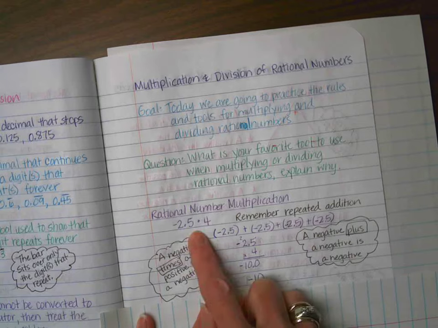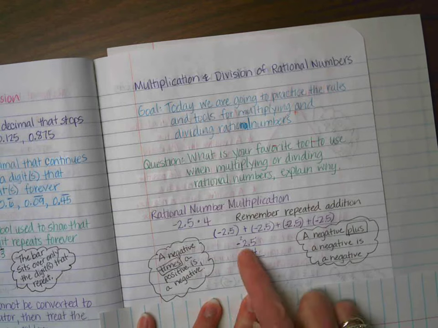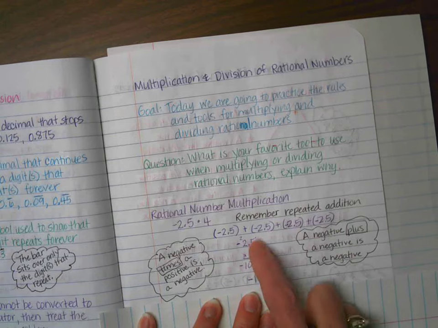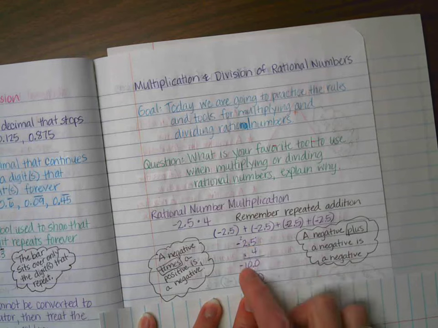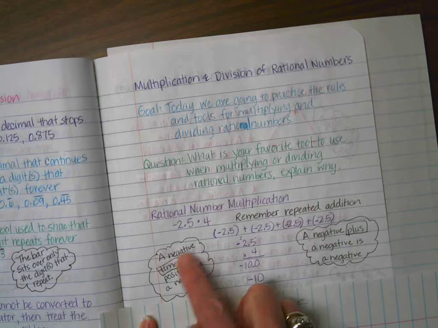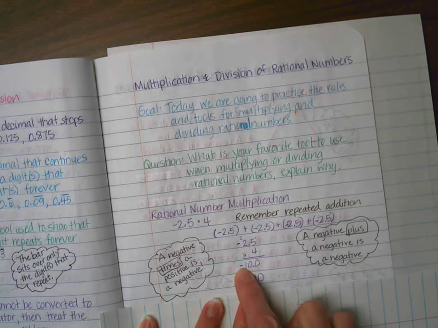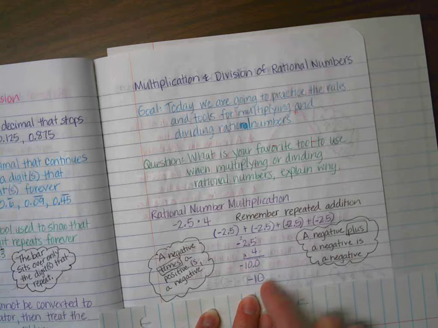Or we could also do the multiplication, which is very simple. You set up a multiplication problem. So you have negative 2.5 times 4. 5 times 4 is 20. Regroup the 2. 4 times 2 is 8, plus 2 is 10. Remember your placeholder is 0, and you know that a negative times a positive is a negative, so you put your negative down there, and you know that negative 2.5 times 4 is negative 10.